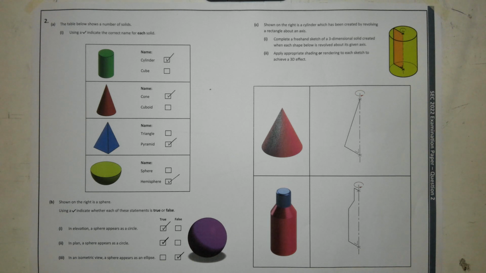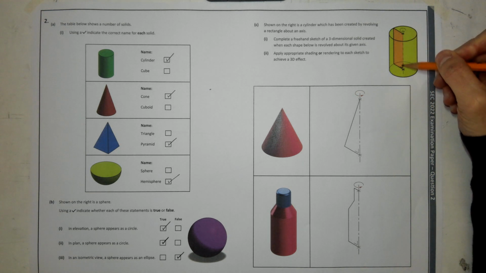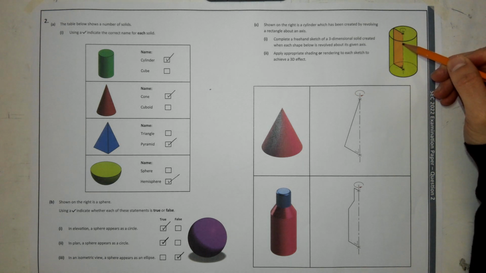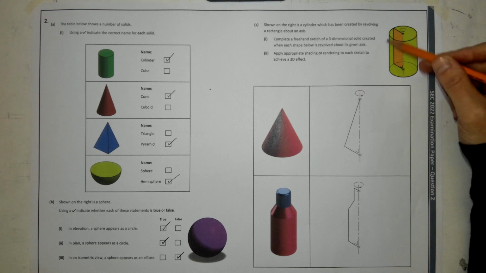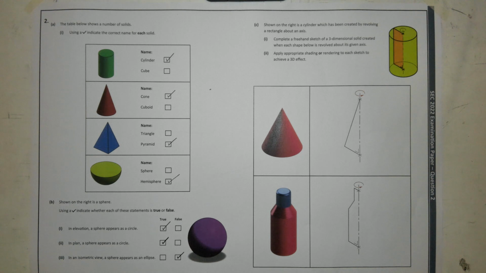Then for part C, shown on the right is a cylinder which has been created by revolving a rectangle about an axis. So you can see there, it's a rectangle. You imagine a hinge point there, and it's being rotated around and around and around, producing a cylinder. For part 1, they want you to complete a freehand sketch of a three-dimensional solid created when each shape below is revolved around a given axis.